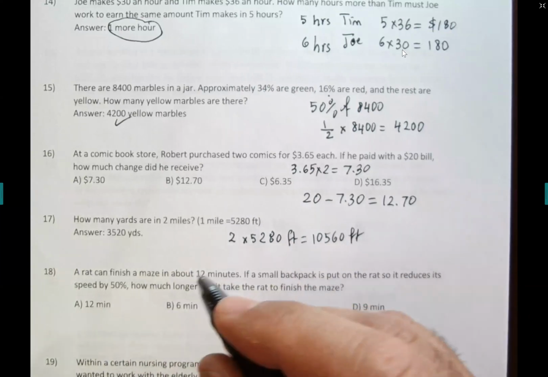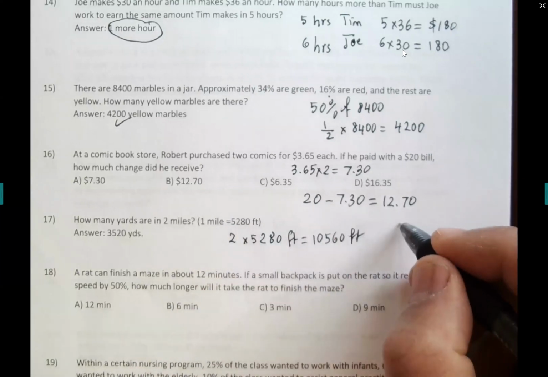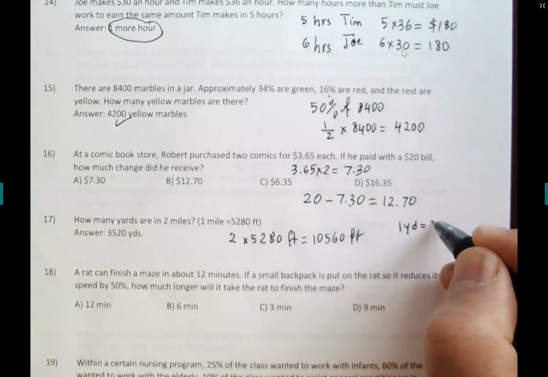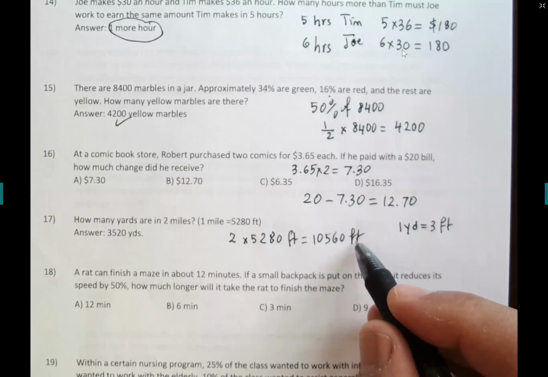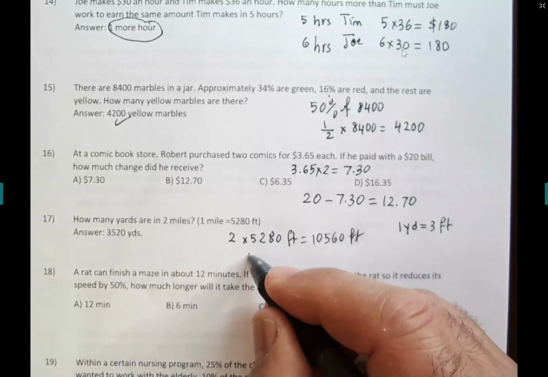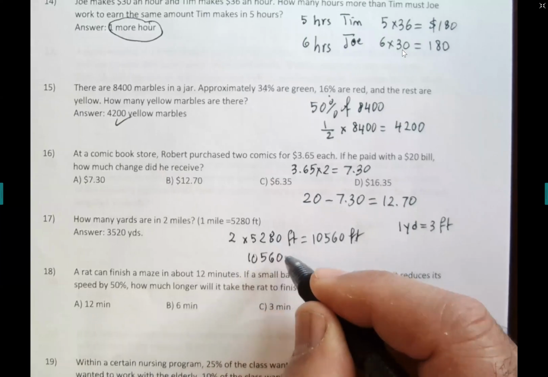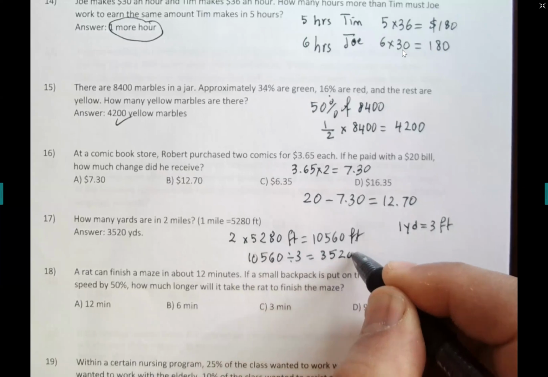Well, probably this information you might be provided with, but probably you will not be provided with the information that 1 yard is 3 feet. We assume that this is common knowledge. Now I change feet to yards. We're going from small to large, so we need to divide. So 10,560 divided by 3 is 3,520 yards.